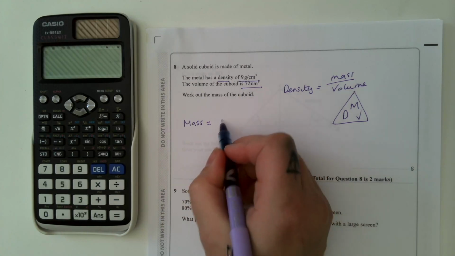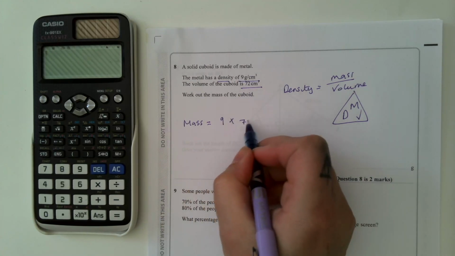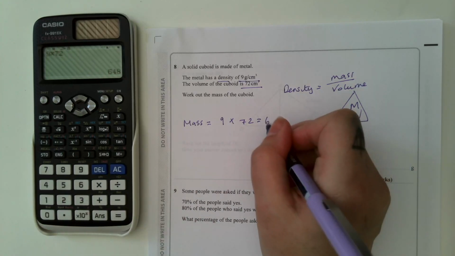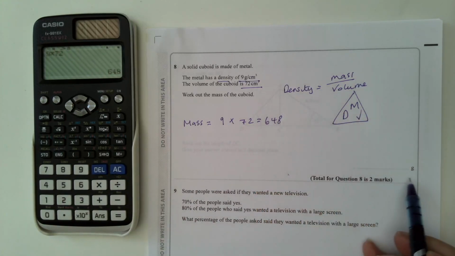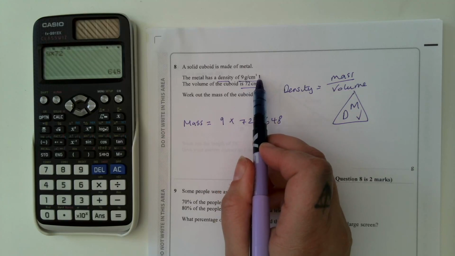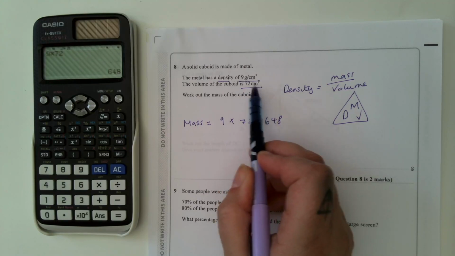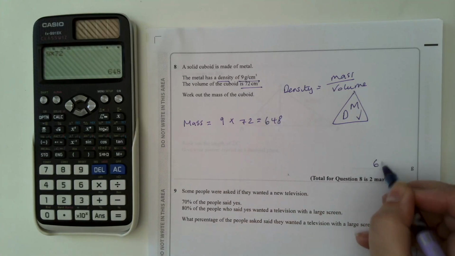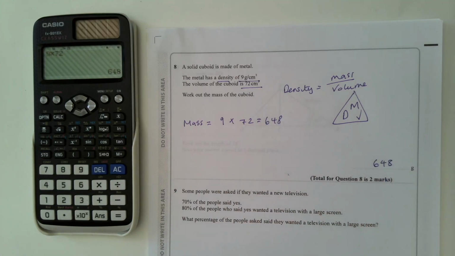So the density is 9. The volume is 72, so 9 times 72 is 648. It's got our units there in grams, but if it didn't have it for us, because the density says grams per centimetre cubed, the volume's in centimetre cubed, so the mass must be in grams. And 648 is going to go on our answer line.